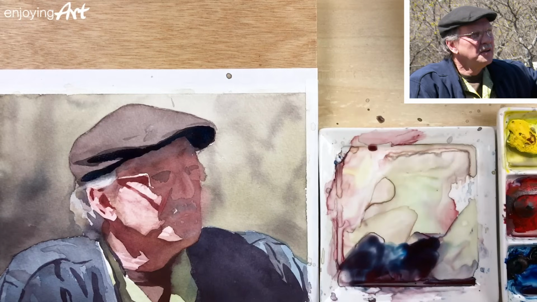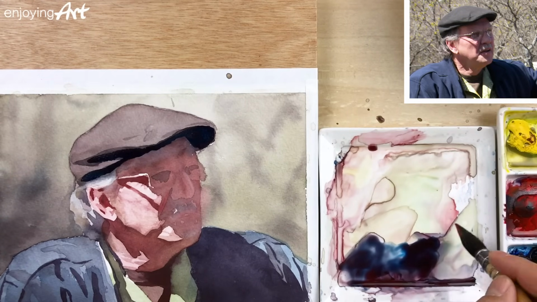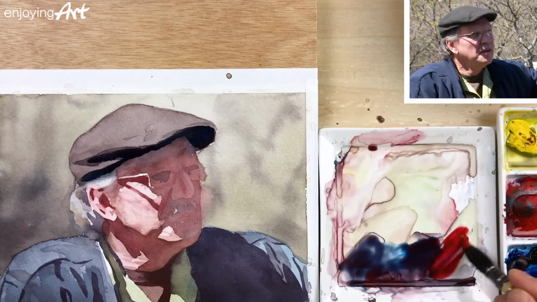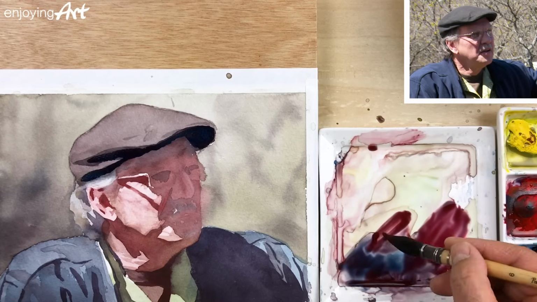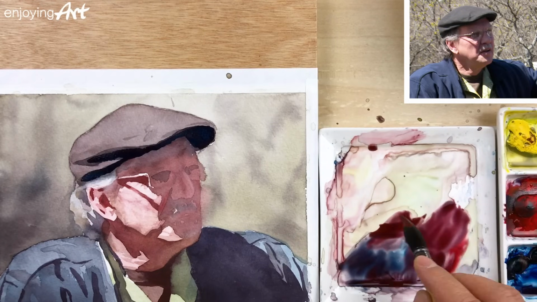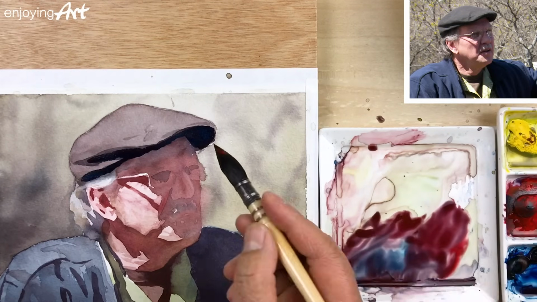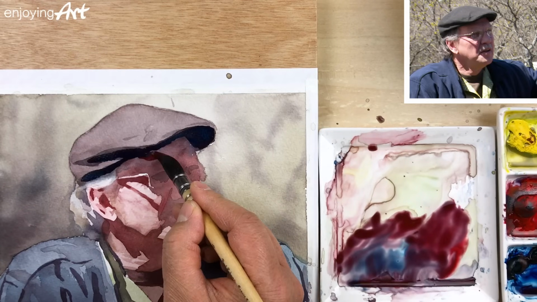Okay, now on the top over there, I'm gonna have a little red color because it's not just dark color. It looks like a warm dark color. So here you go. Okay, a little bit more. That's good. Here you go.